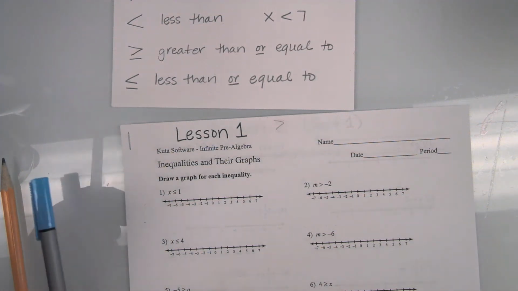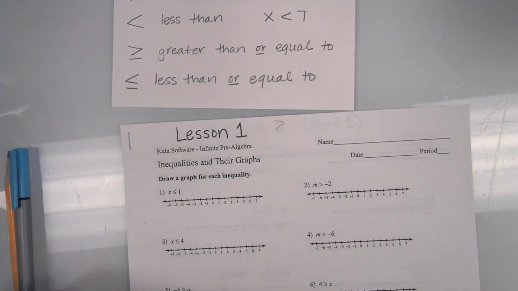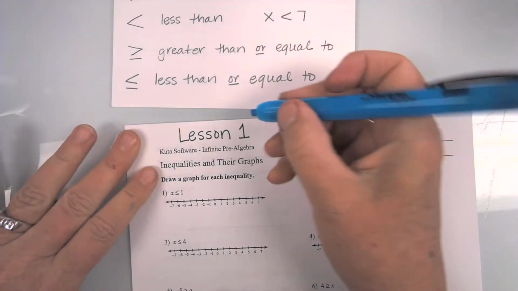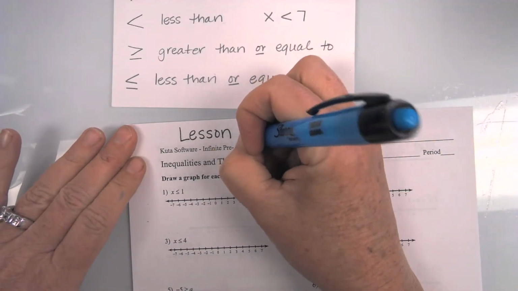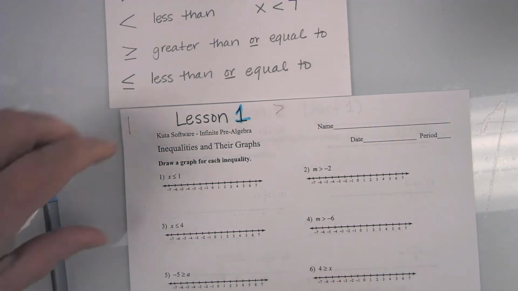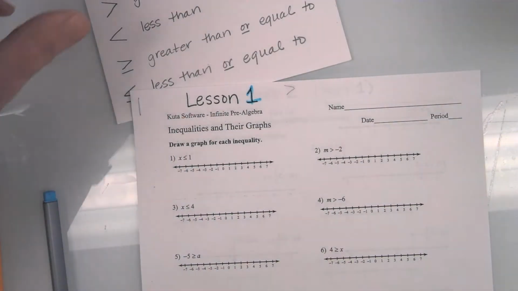Okay, mathematicians, today you are starting with inequalities. Inequalities are something that you learned back in 7th grade. In 8th grade you didn't really do much with inequalities, but now that you're in 9th grade or in Math 1, you need to use inequalities again. So I want to go back and review a few things with you.